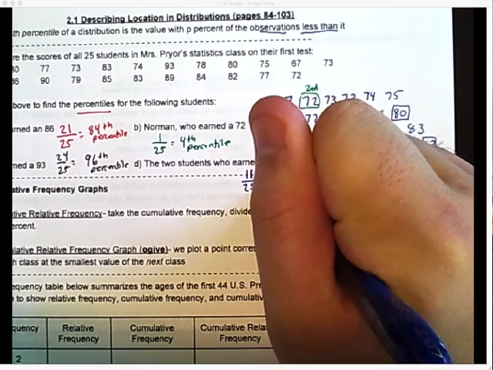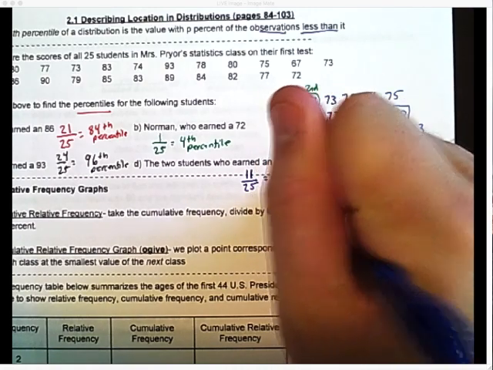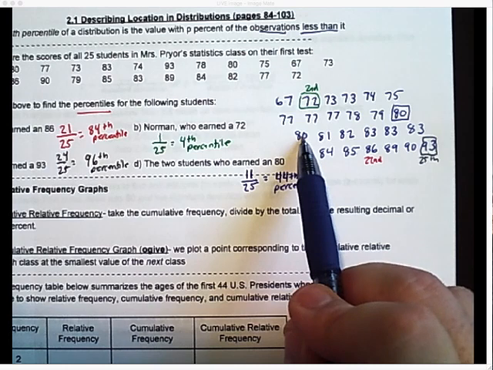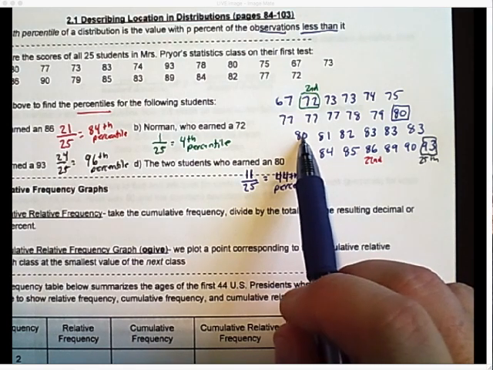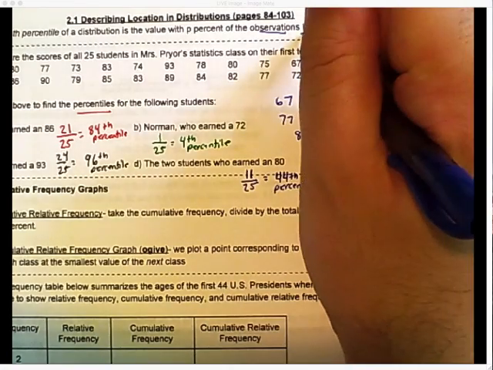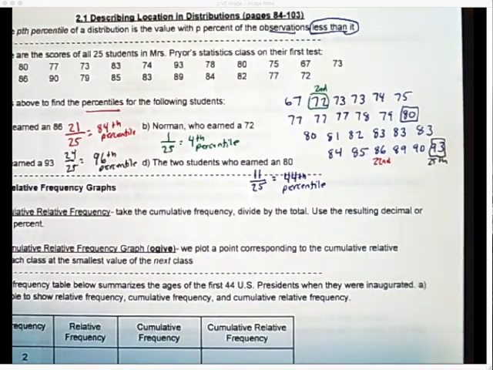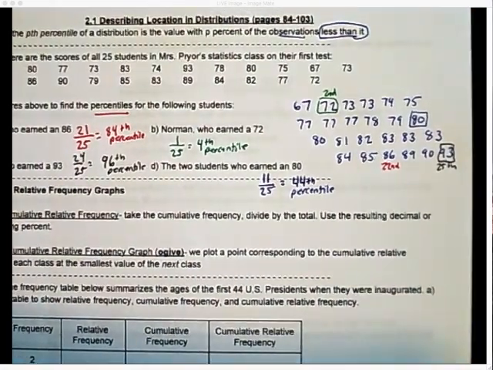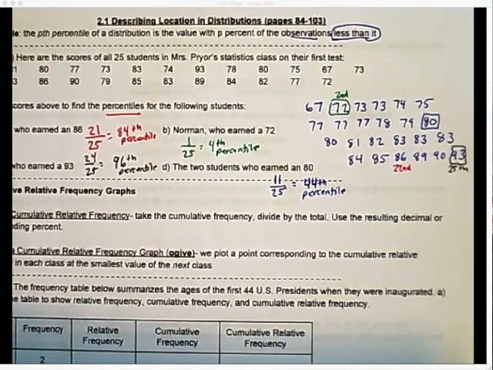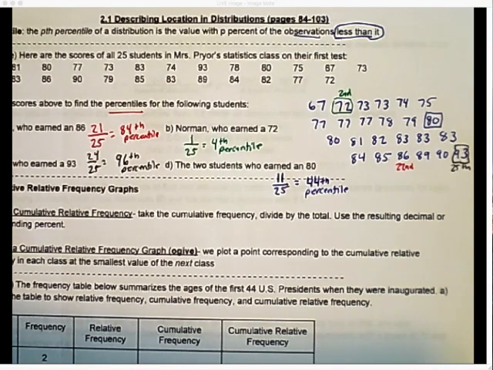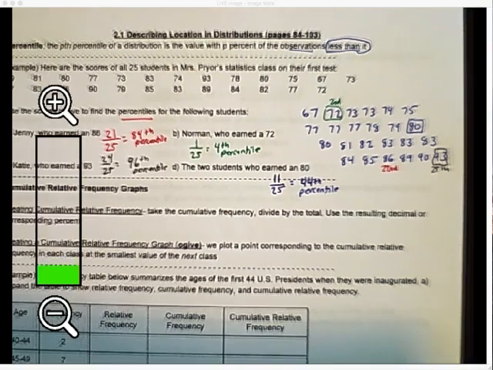Now there are other definitions of percentiles. Some people would use 12, some people would use 13, but based on this definition we're using, we're just considering percentiles, how many people scored less than that score. Okay, so the two students who earned an 80 are both in the 44th percentile.